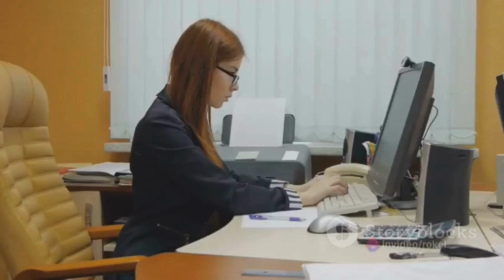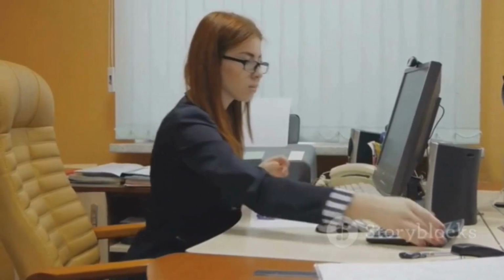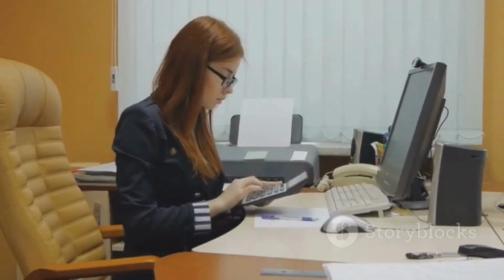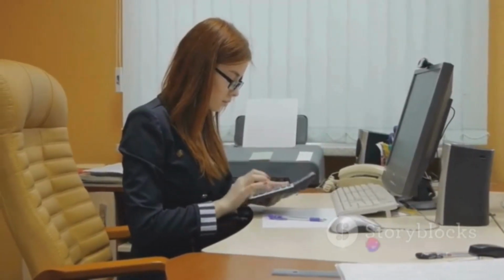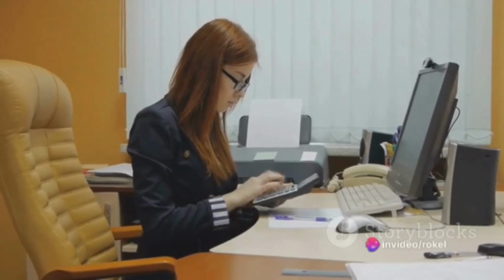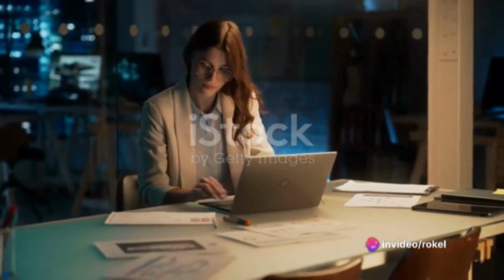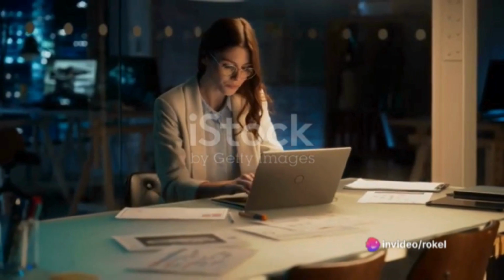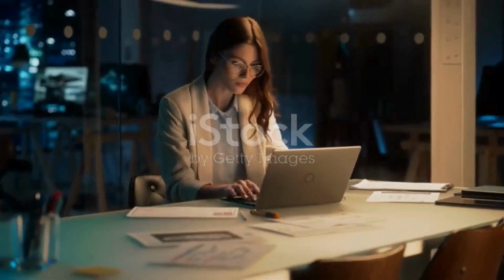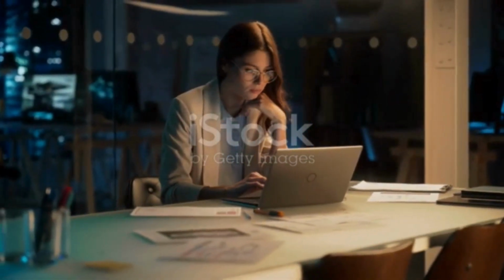But this digital disruption is not without its challenges. Traditional banks are grappling with outdated legacy systems, regulatory constraints, and a lack of digital skills. They're having to rethink their business models, invest heavily in technology, and upskill their workforce to stay competitive.